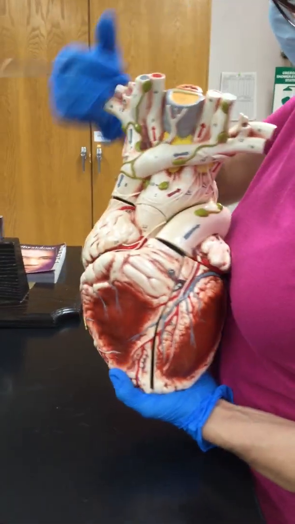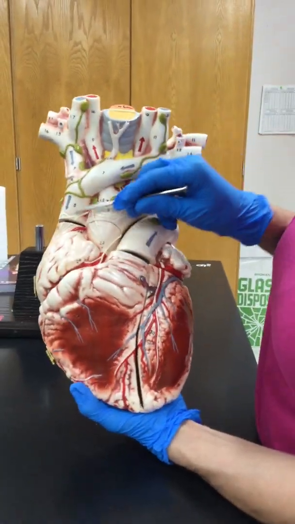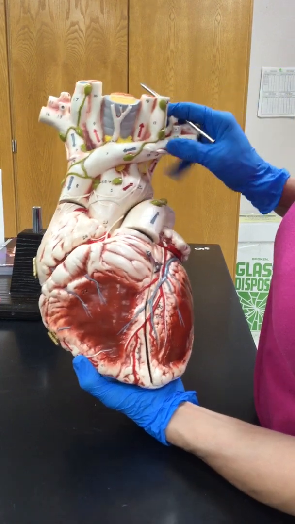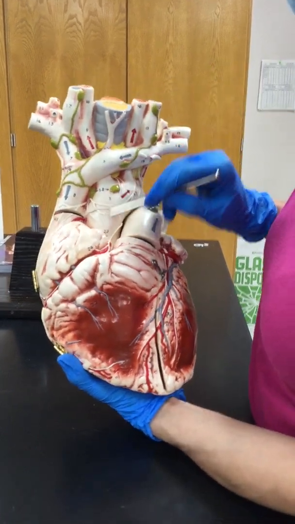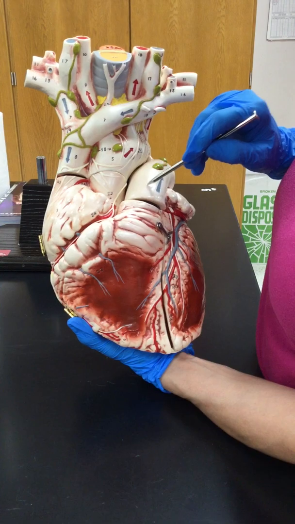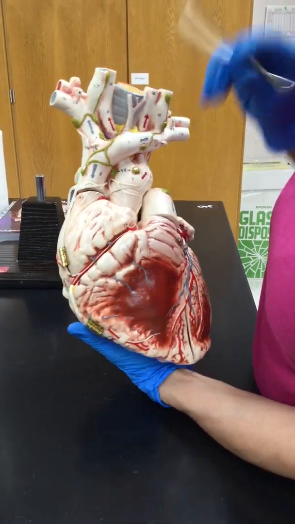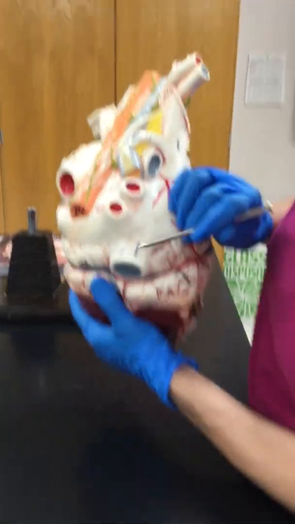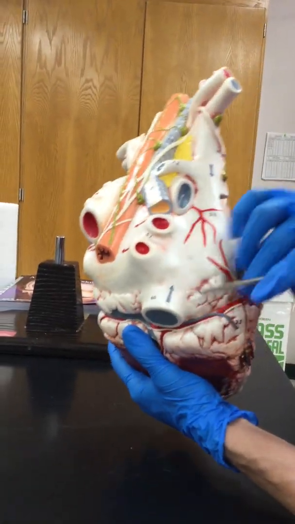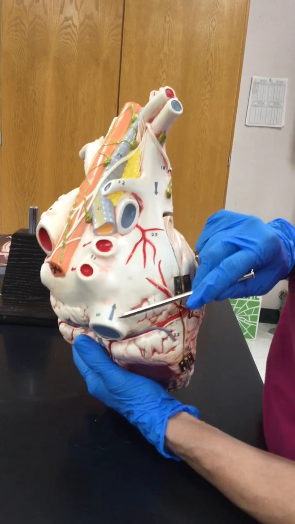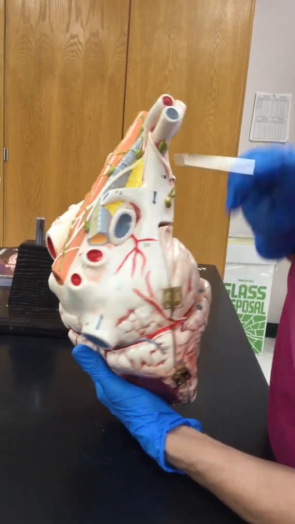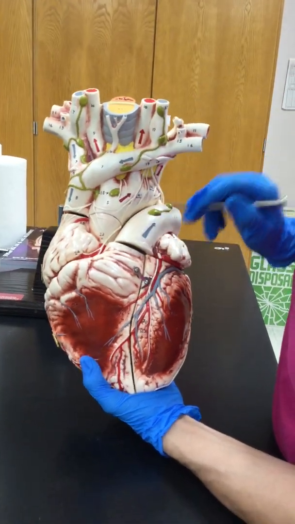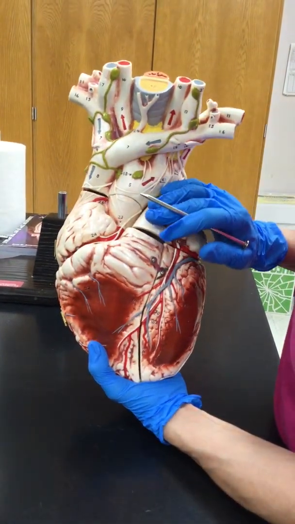Within the base of the heart, we have the attachment of the great blood vessels. This is the aorta, this is the pulmonary trunk, this is the superior vena cava, and in here, this is the inferior vena cava. These are what we call the great blood vessels: inferior vena cava, superior vena cava, aorta, and pulmonary trunk, and they are located at the base.